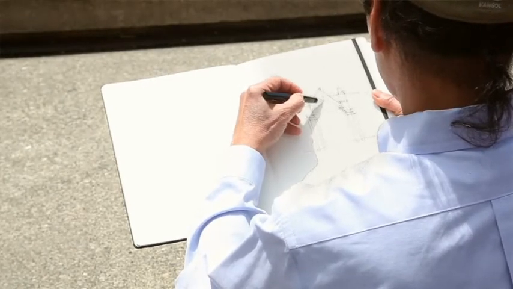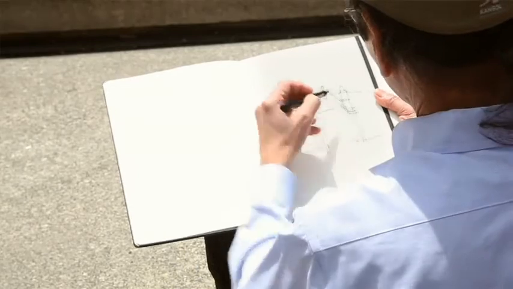Drawing arch forms, try to start with the spring line, center line.